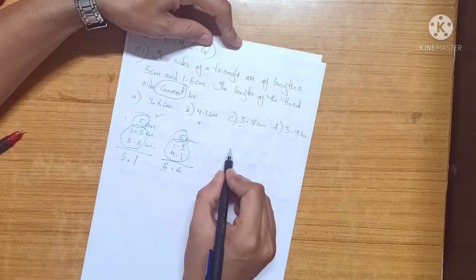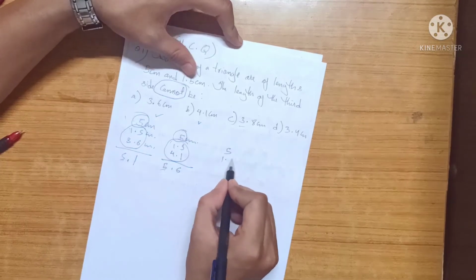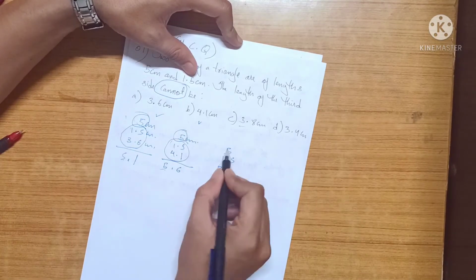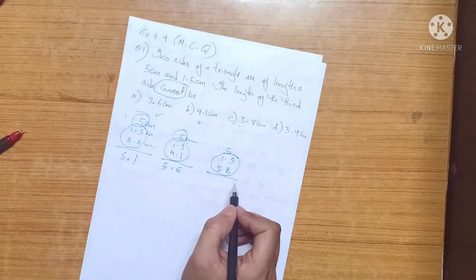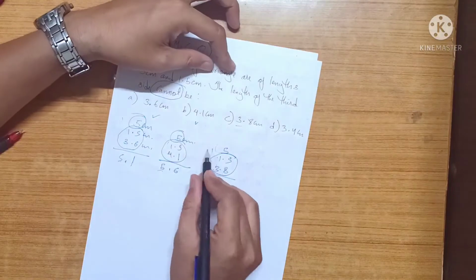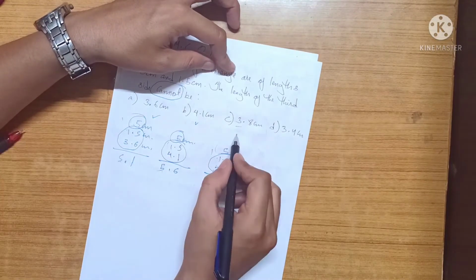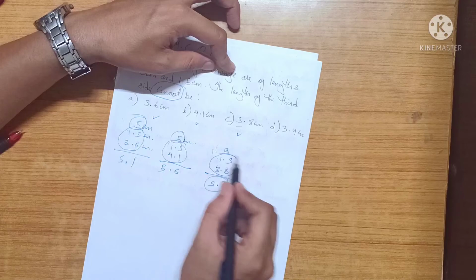Now let's try this one. 5 centimeter, 1.5, 3.8. There's a longer side still, so you have to add these two. That gives 5.3. So this is also possible to draw. Why? Because this is still larger than this.